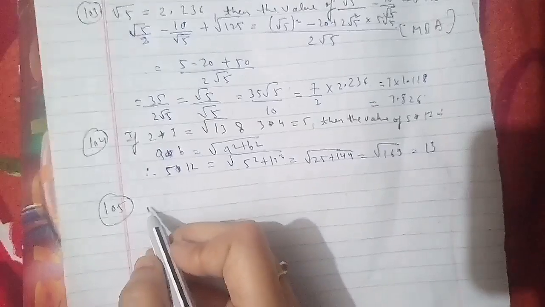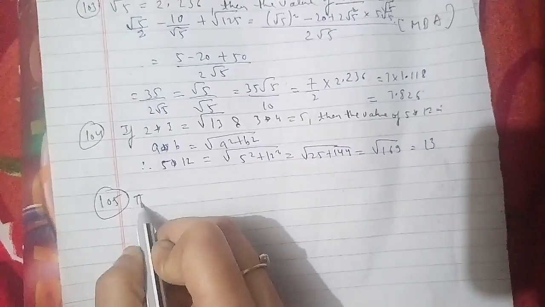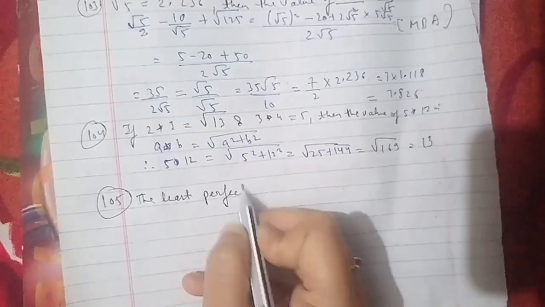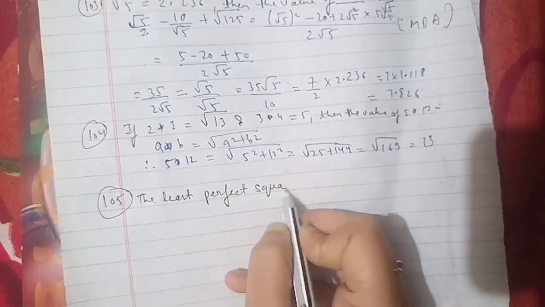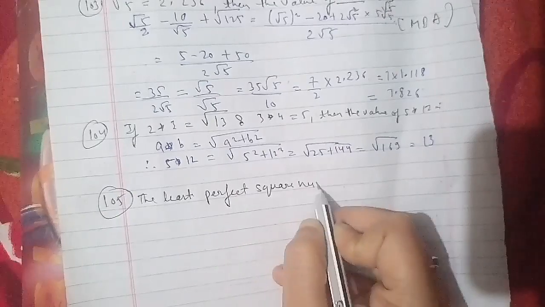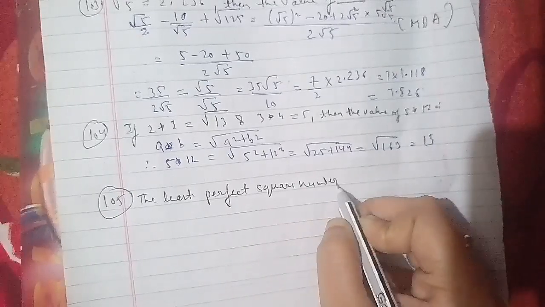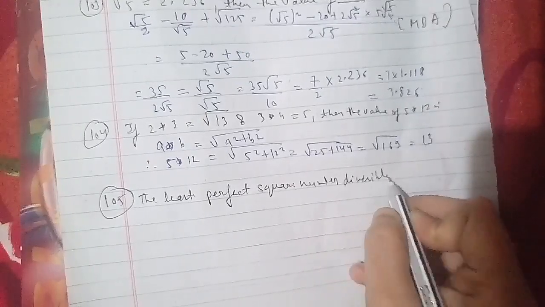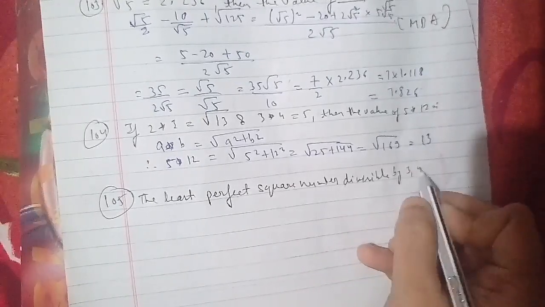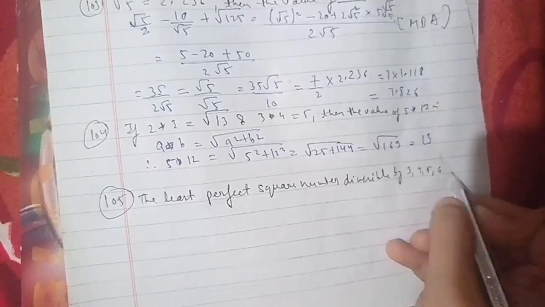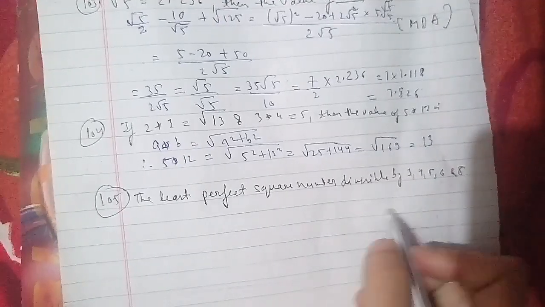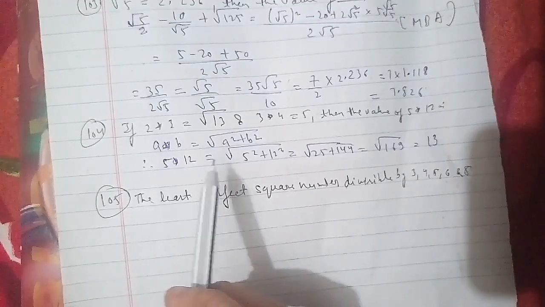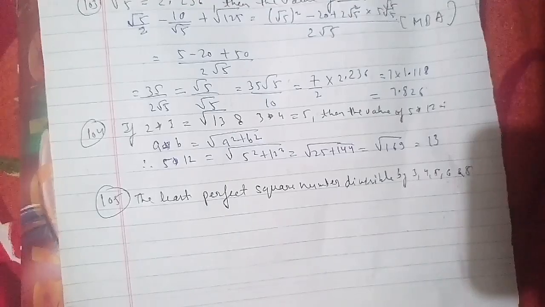So, the least perfect square number divisible by 3, 4, 5, 6 and 8. The options for this are 900, 1200, 2500 and 3600.